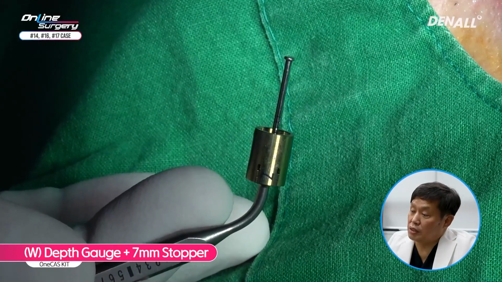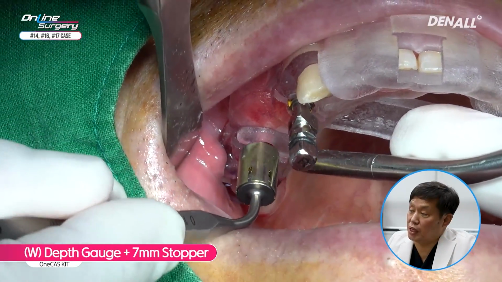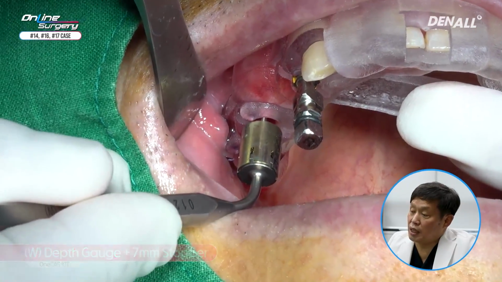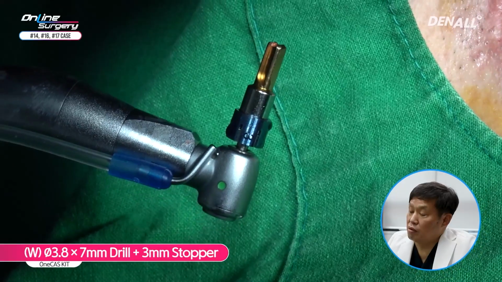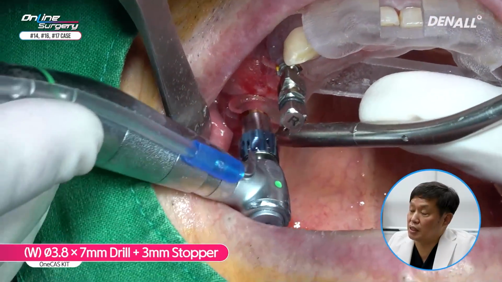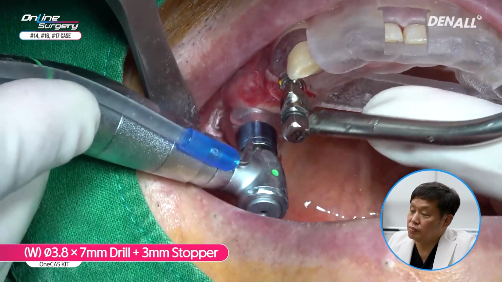In order to check whether penetration occurred, the depth gauge with 7 millimeter stopper was used. So you can see that there's no contact here. After that, a 3.8 by 7 millimeter drill with a 3 millimeter stopper was used to drill up to 4 millimeters.